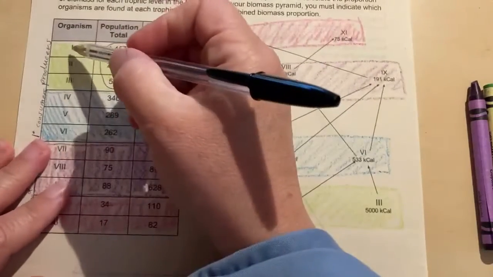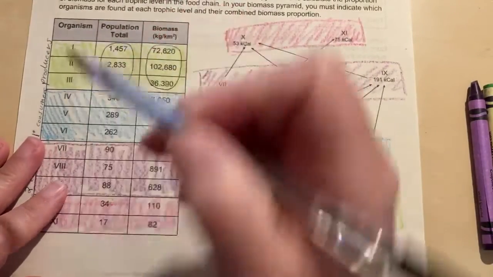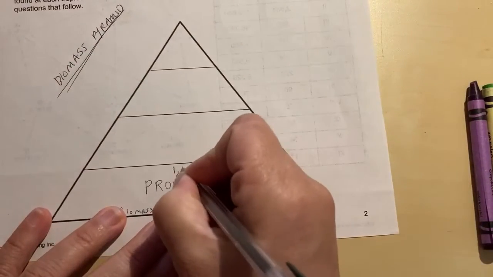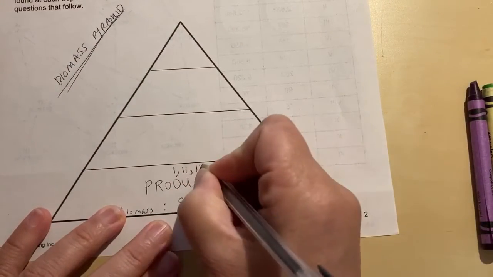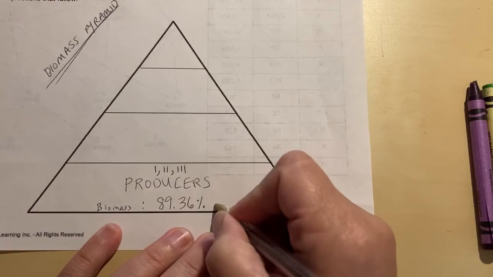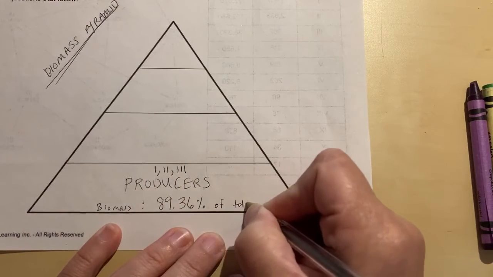And then we also need to put which organisms were in this level, right? So we're going to go back over here. We had organisms 1, 2, and 3. And so we're going to put organisms 1, 2, and 3 here. And the biomass is 89.36% of the total.